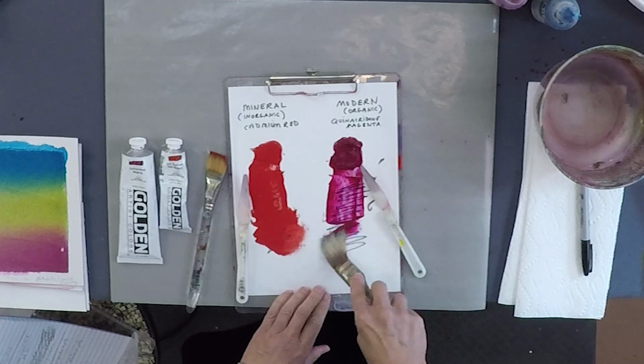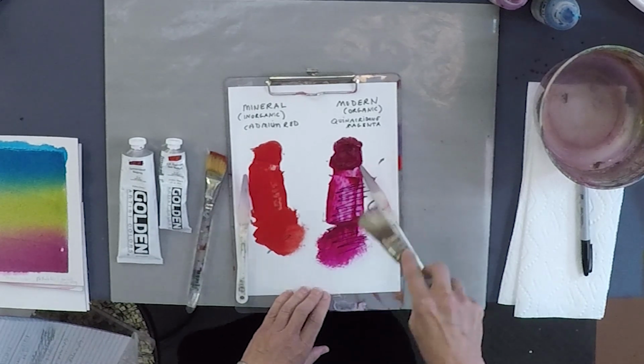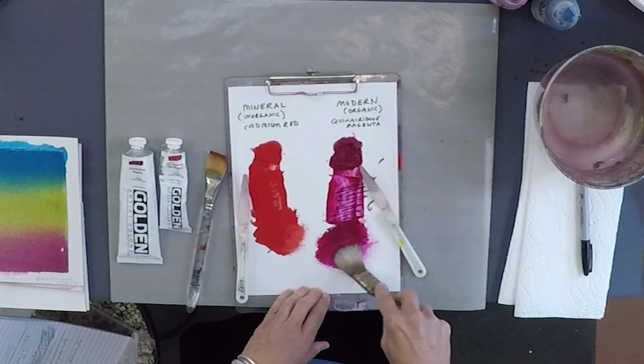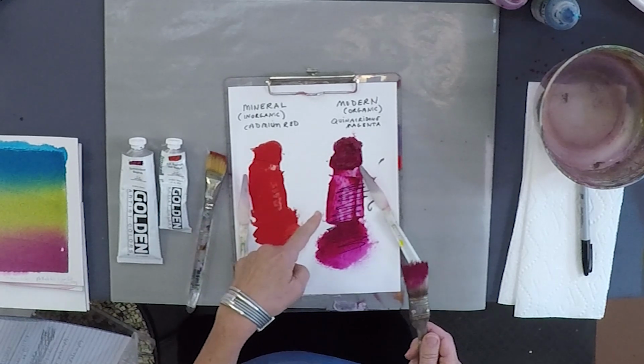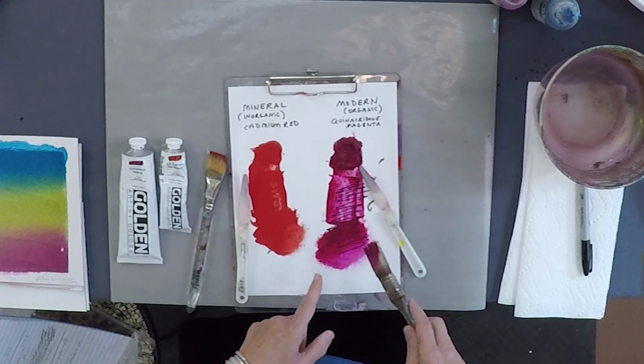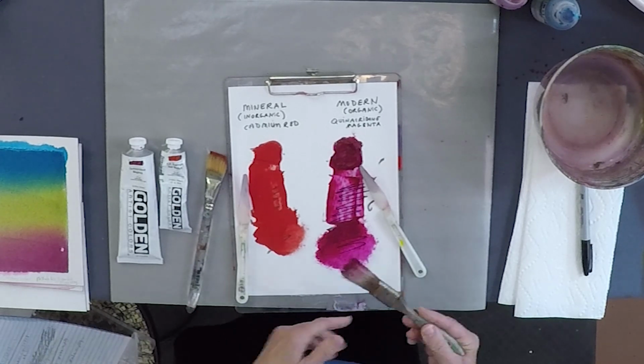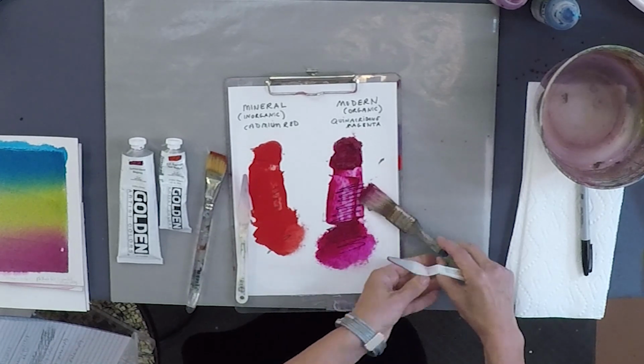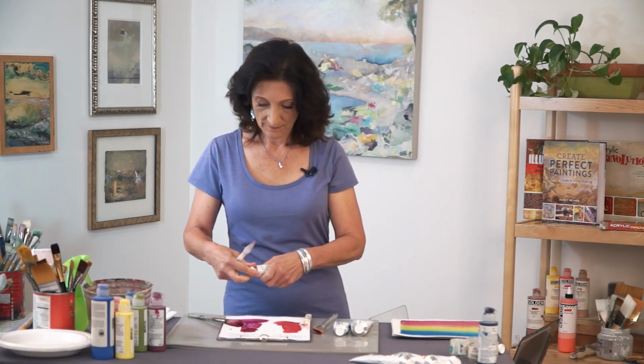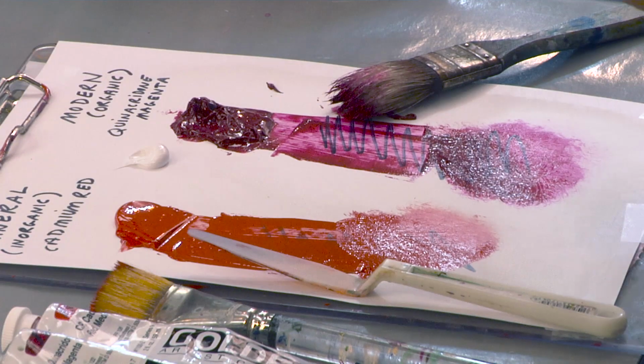and I'll use a lousy brush here, you can see that because it has such a difference between its mass tone and undertone, it is always going to have a streaky feel. So when you use the modern colors, I recommend either adding some white to it. So here's some titanium white.